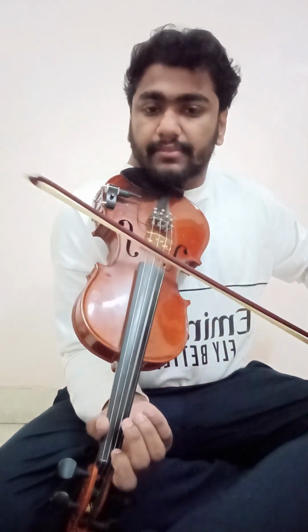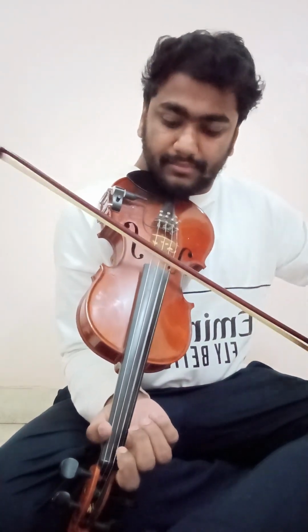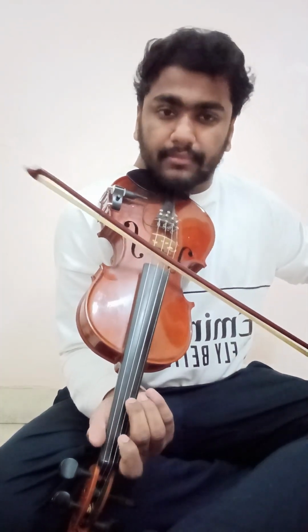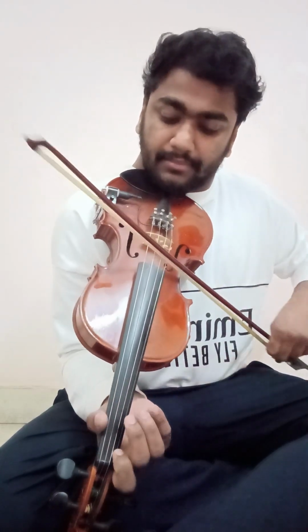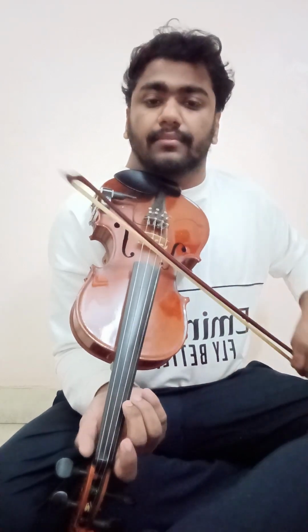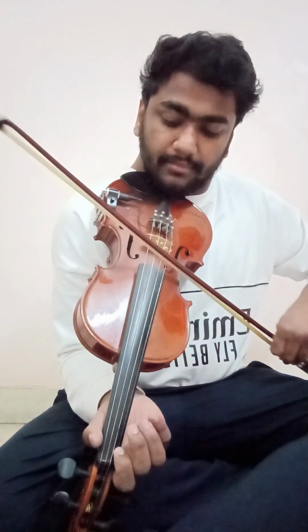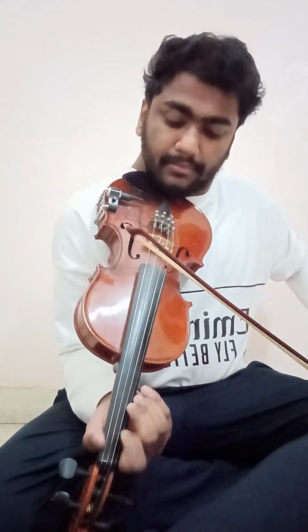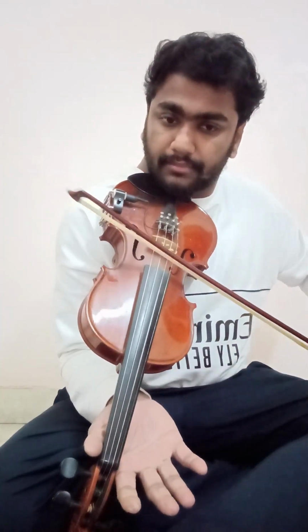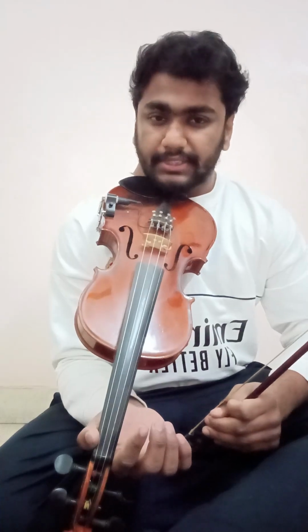This was the first exercise that I played, and like this we will do 16 exercises. I'll play some more. These were a few examples of the Sarali Varisai that we will learn.